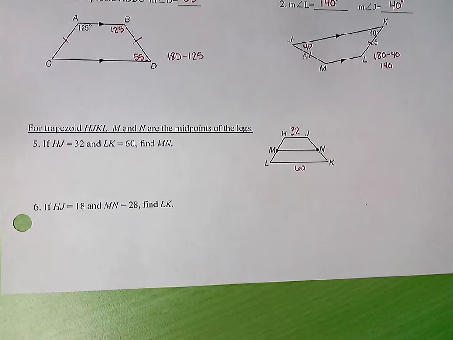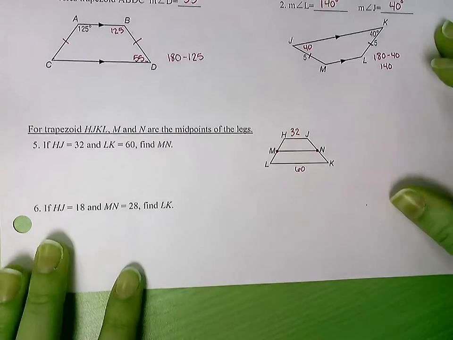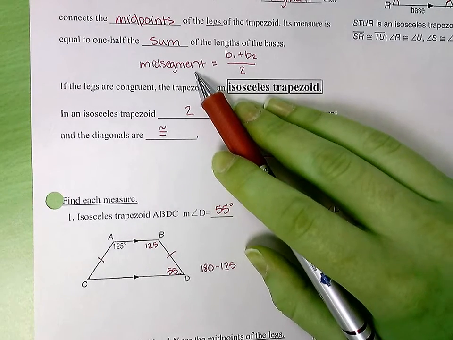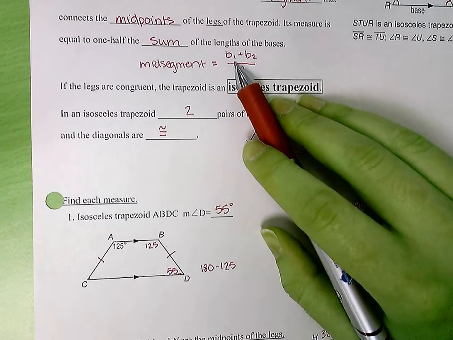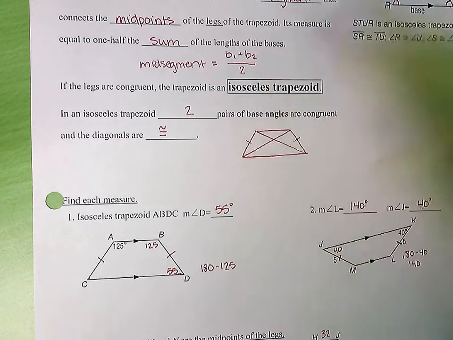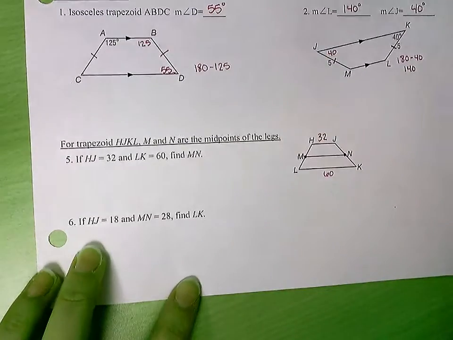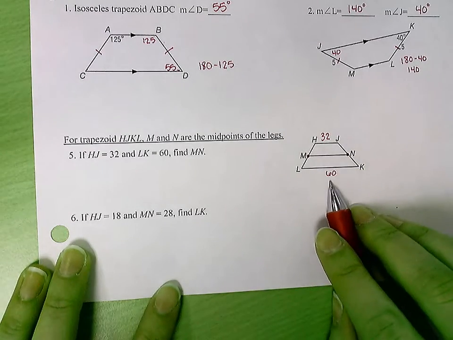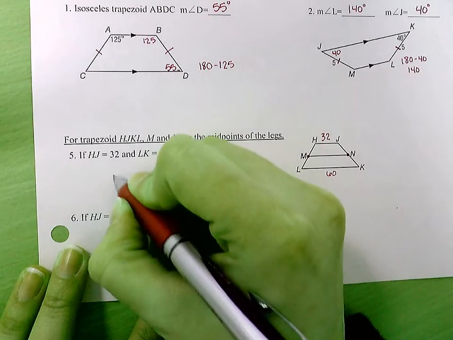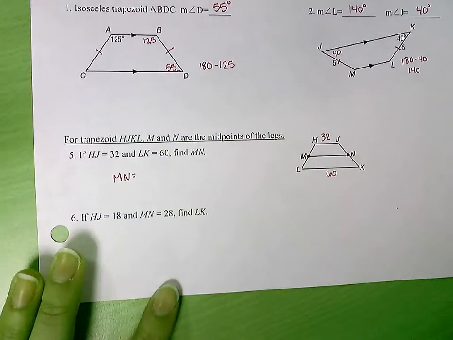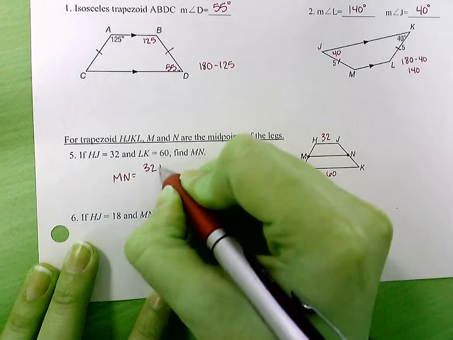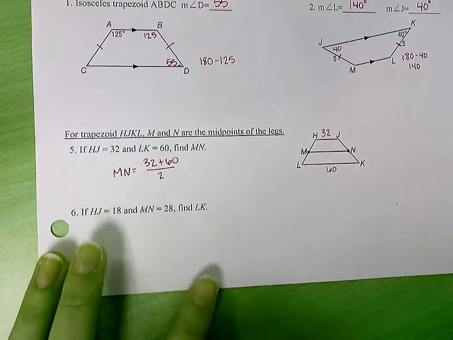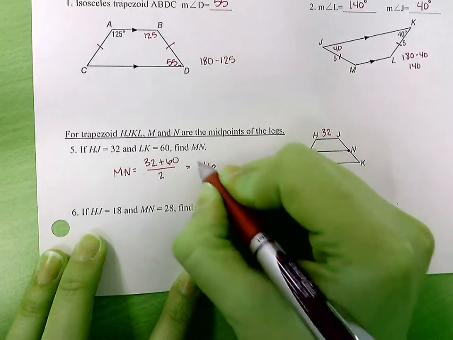Well, since MN is that mid-segment, I'm going to use this formula I wrote down. Okay, so that's base 1 plus base 2 divided by 2. So my base 1 is 32. My base 2 is 60. Okay, so to find MN, we'll take 32 plus 60 and divide it by 2. That'll be 46.